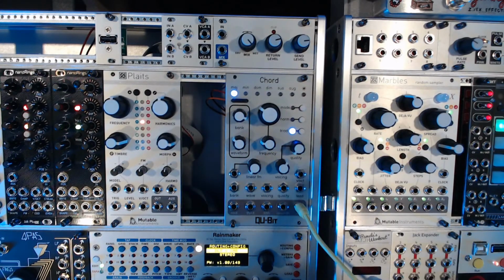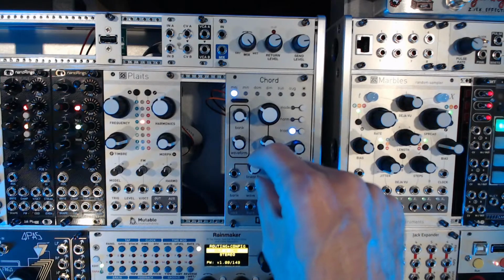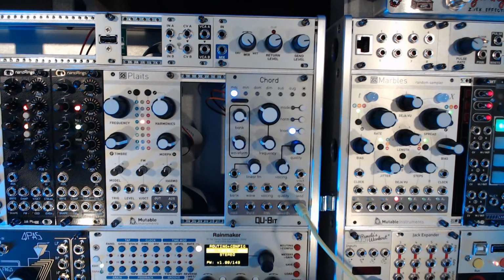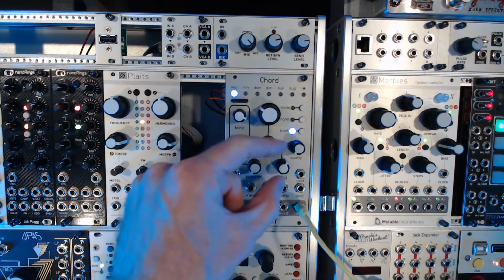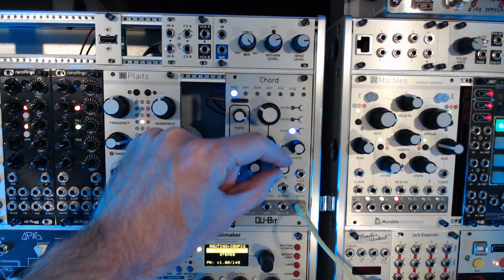So that's the actual wave thing. The tuning, I think I've already done. I think it's nice and tuned. There is an FM input if you so desire. Then there's voicing and quality. Voicing is kind of what you'd expect from something like this. It switches inversions. So.